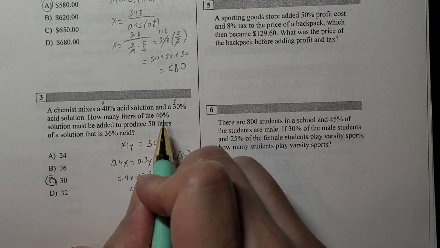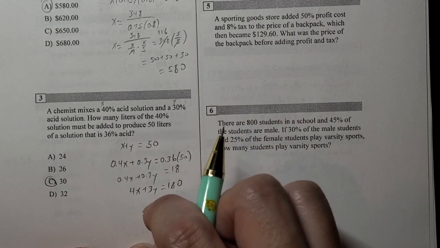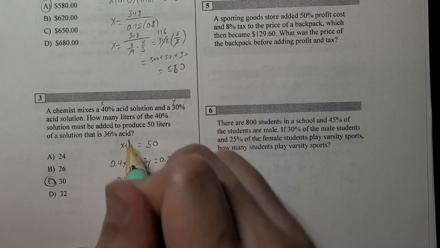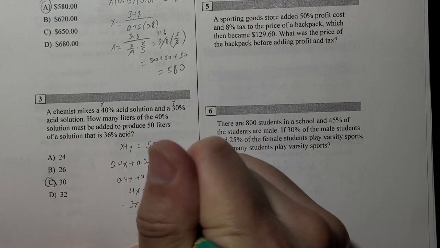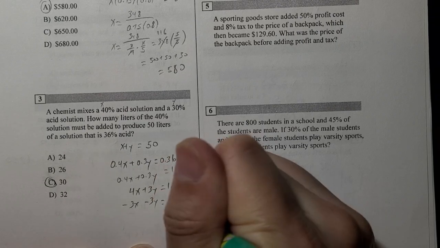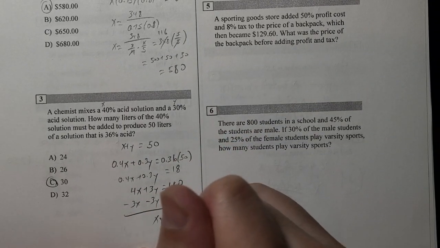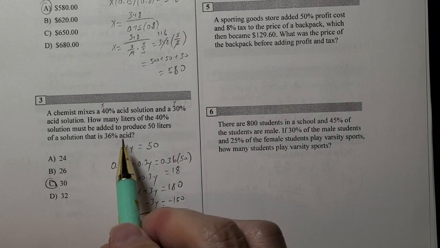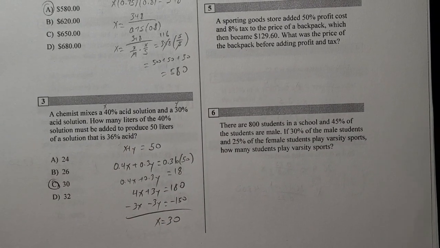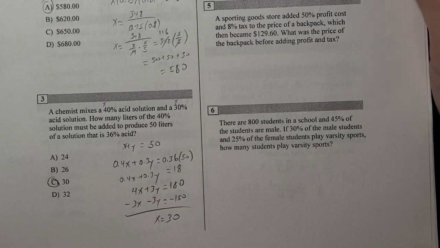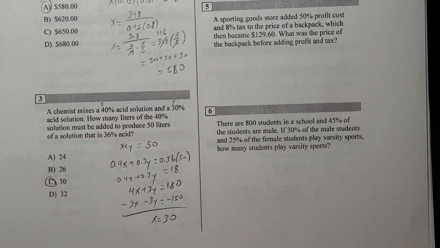I want to eliminate the y, so I'm going to multiply the first equation, both sides, by -3. So -3x minus 3y is minus 150. Add the 2 equations, you get x is 30. x is the amount of 40%, which is what the question's asking. So that's why it's 30. That's the typical setup for these mixture problems.